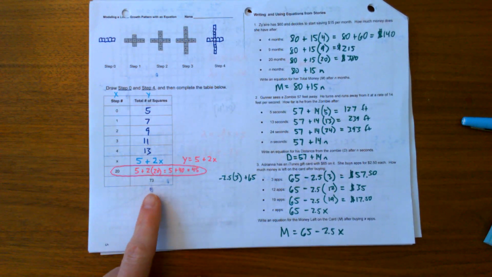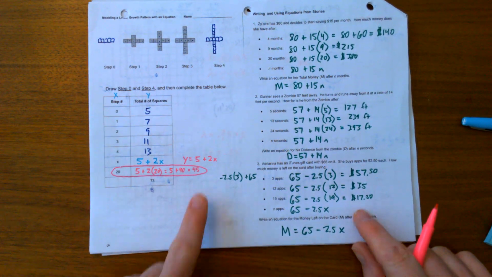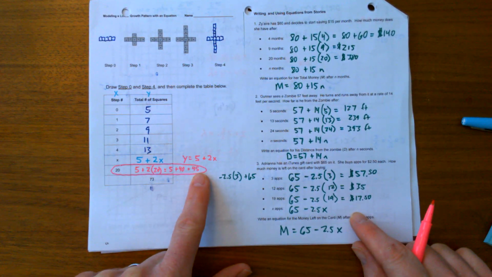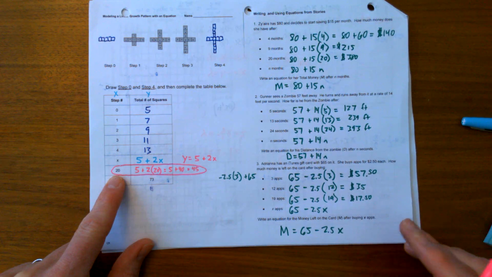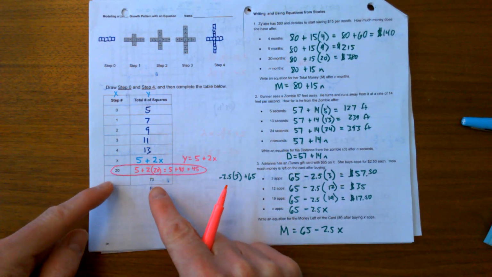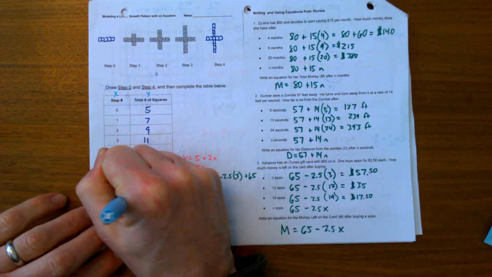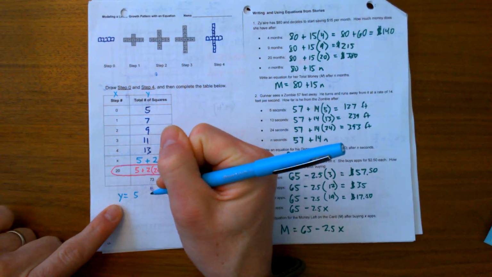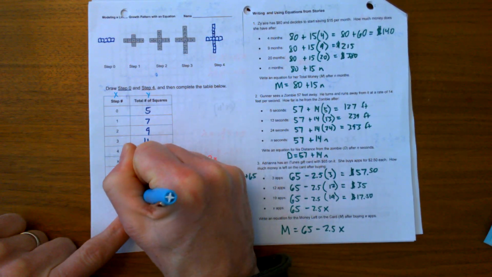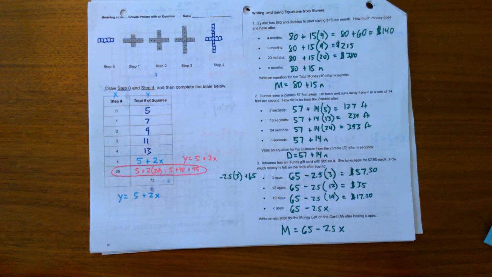Let's try one more. What if the number of squares is 73? What step are we in? Well, 73 is more than 45, so I know we're in more than step 20, and it's going to be a lot more, but I don't know what it is exactly. Let's not extend the data table indefinitely. Let's just use the equation. So I know y, the total number of squares, is equal to the 5 that we start with, plus 2 for each step times x steps.